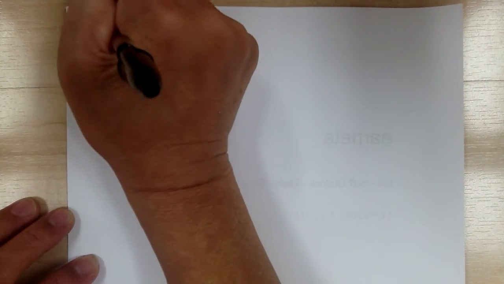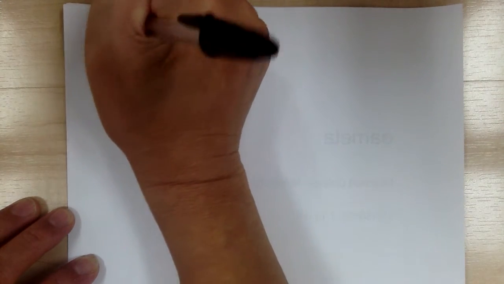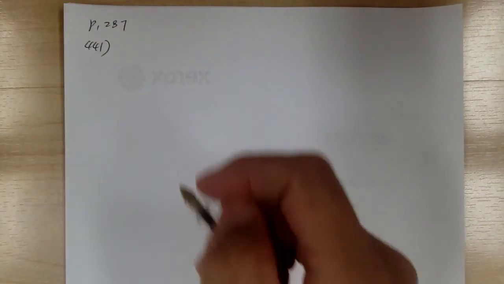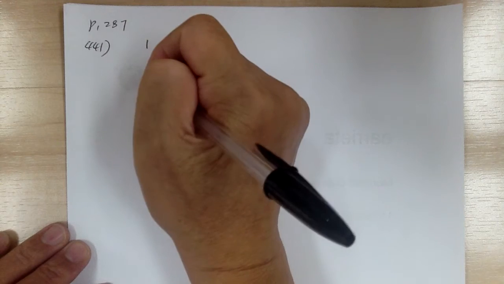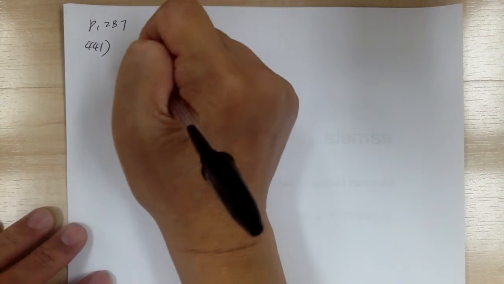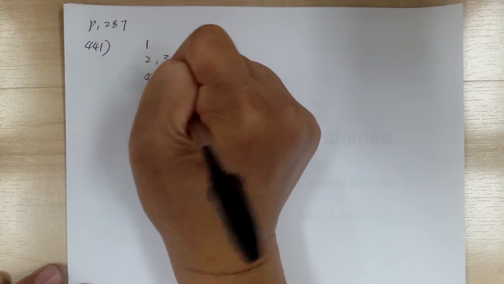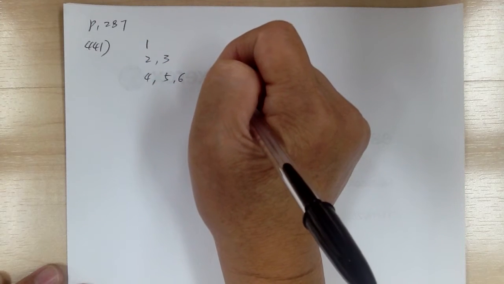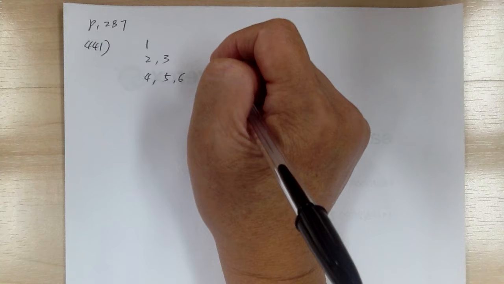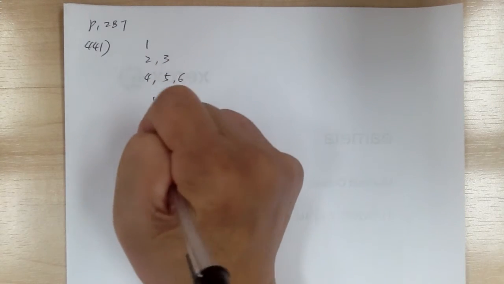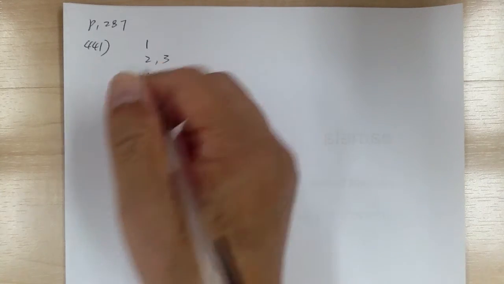Let's go to page 287 and start with number 441. A man writes 1 on the first line of his paper, and then writes 2 and 3 on the second line, and 4, 5, 6 on the next line. Okay, on the third, and continue so that, and continue.